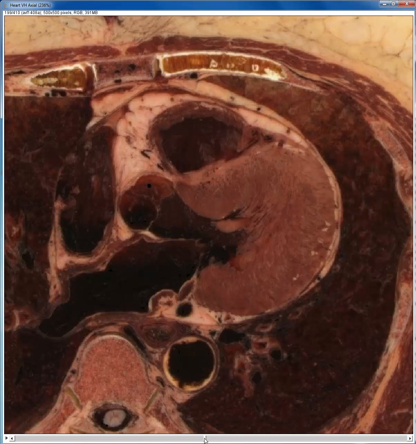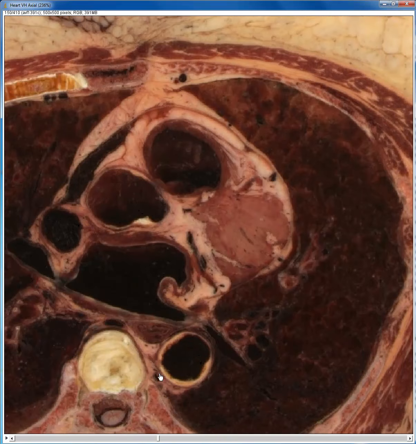I can prove to you that that's the aorta by going up higher. And here we're inside the aorta proper. So that's the journey of a drop of blood through the heart from the right side of the heart all the way to the left side of the heart.